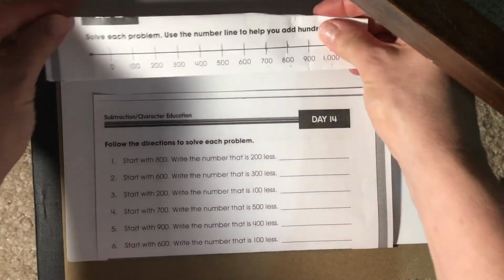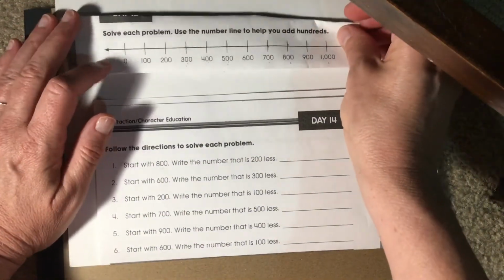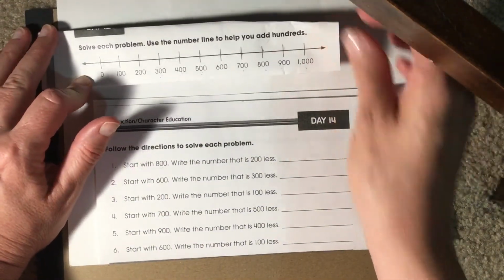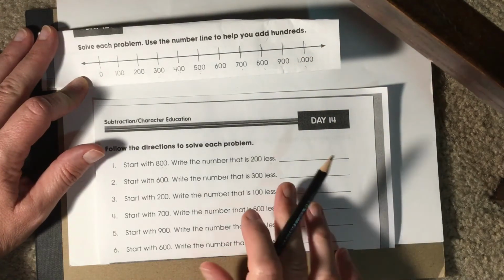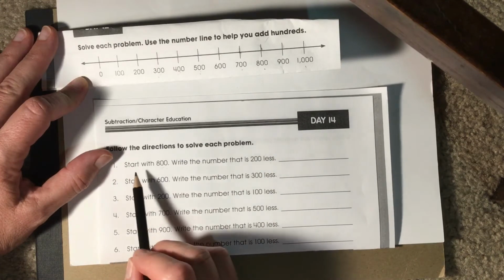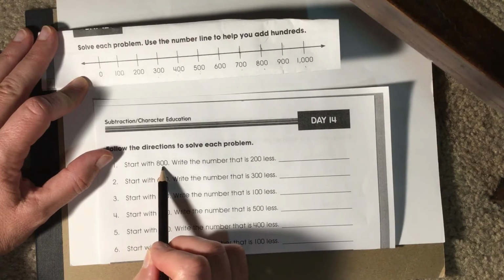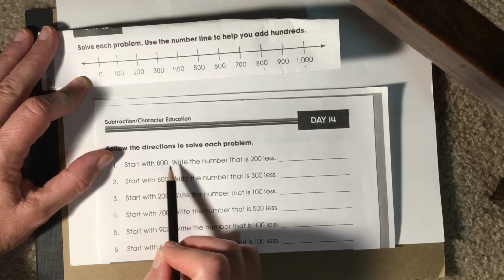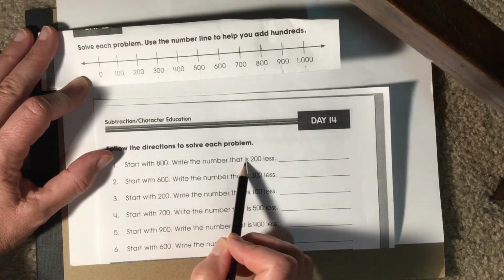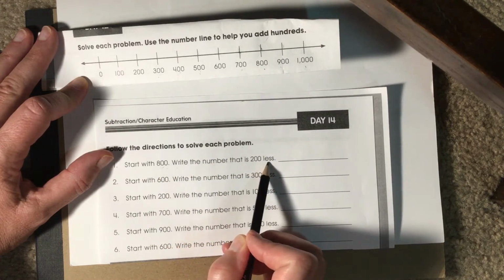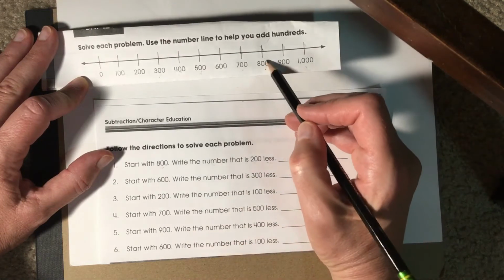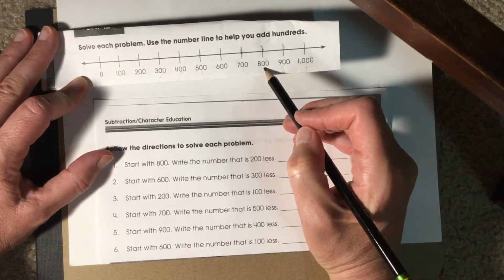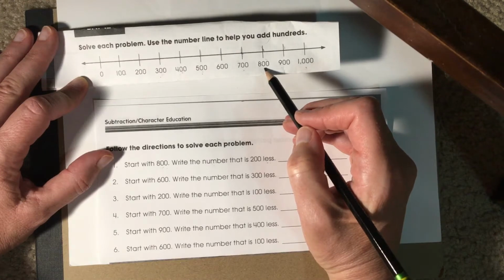Okay, so here we go. Here's our number line, and I will start with number 1. Start with 800. Write the number that is 200 less. So we're going to subtract. We start at 800 right here, and we will find the number that is 200 less.